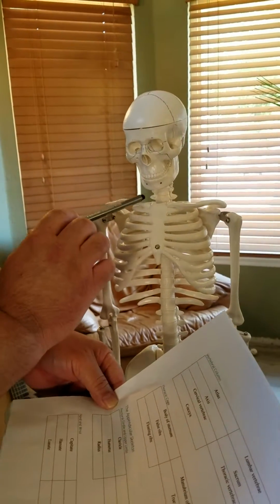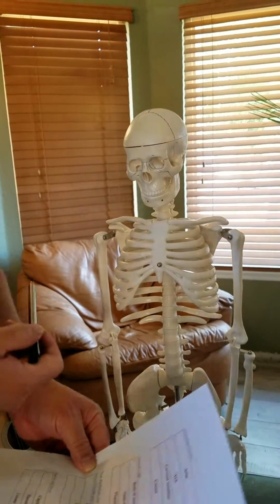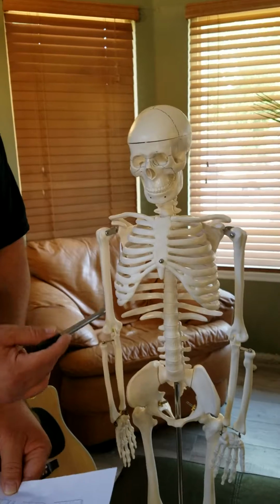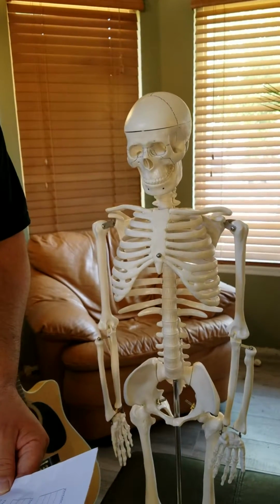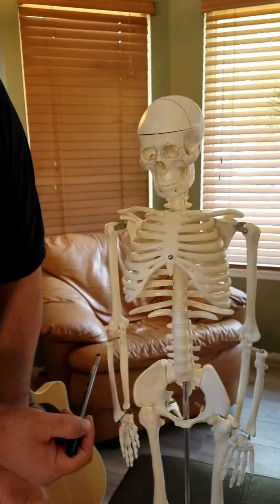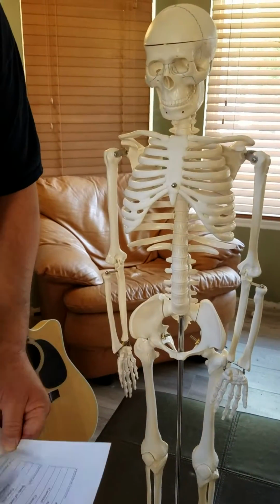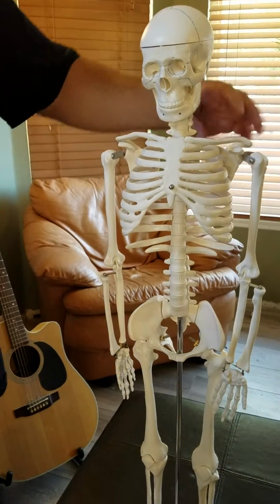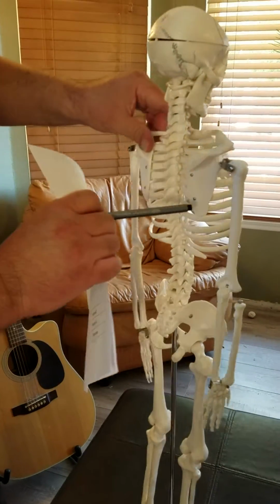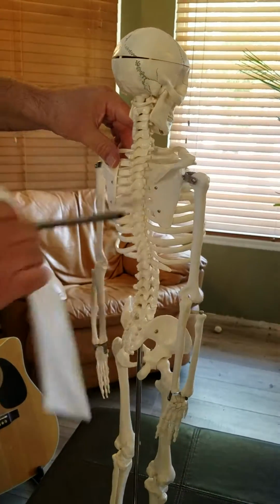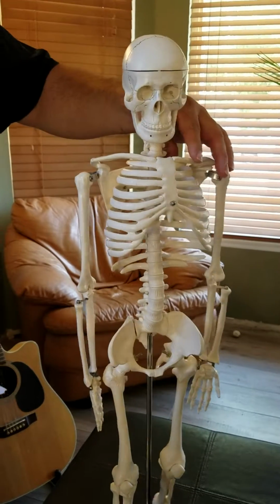So the clavicle, these are your clavicle, your humerus, this is going to be your humerus. We have your radius and your ulna. Your radius will be thumb side here. This is your radius, and this is going to be your ulna, and we have a scapula. Your scapula, if we turn you around, it's going to be right there. Okay, that should cover that.